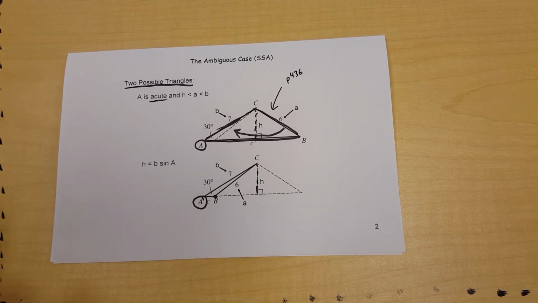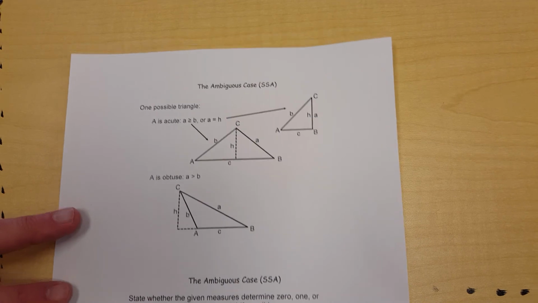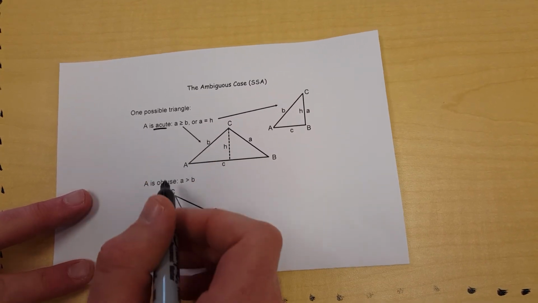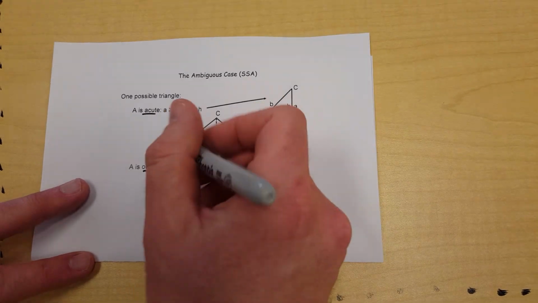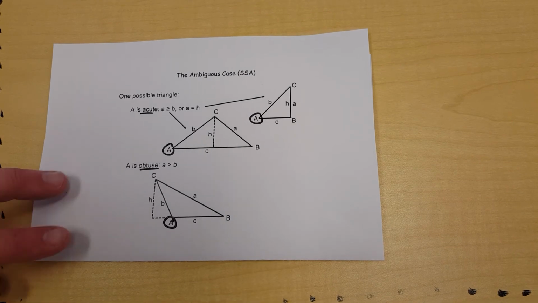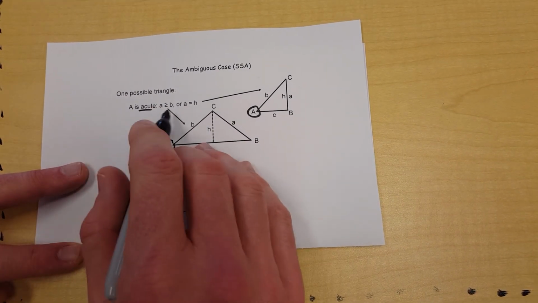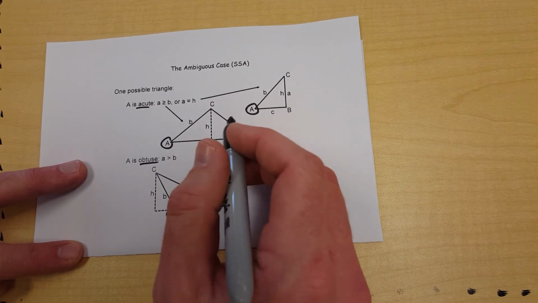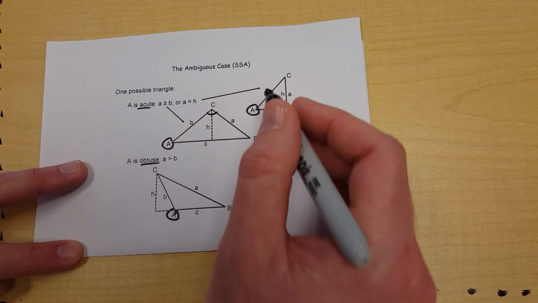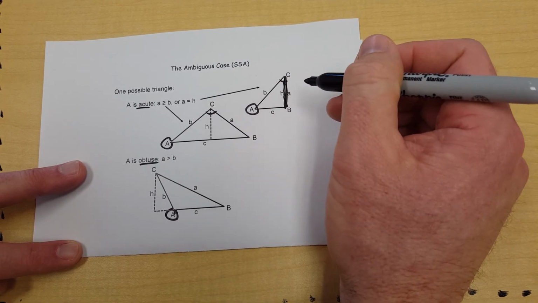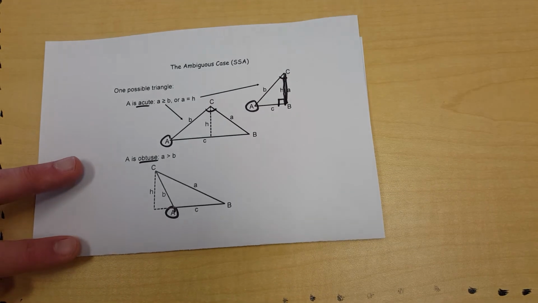But then there is one other last possibility, and that is if there's just 1 triangle possible. So when there's 1 triangle possible, first of all, it can be either acute or obtuse for these angles. And so, like before, I'm going to put that angle in the lower left-hand corner to start out when I draw my triangle. If A is greater than or equal to B, or A is equal to H, basically meaning that other side that I have over here, say this one again is on the hinge, if that side exactly matches up, then we have 1 triangle, and this happens to be a right triangle.